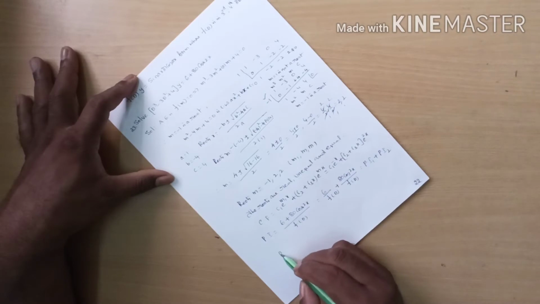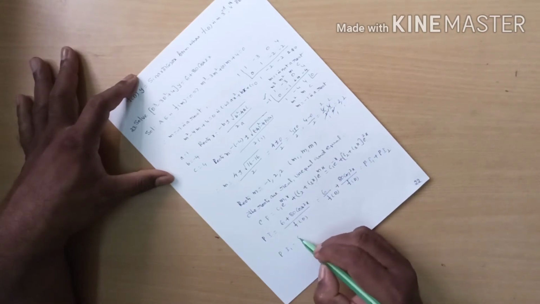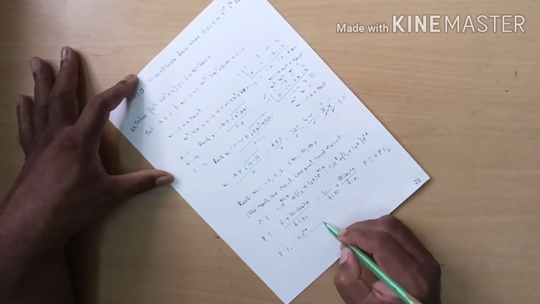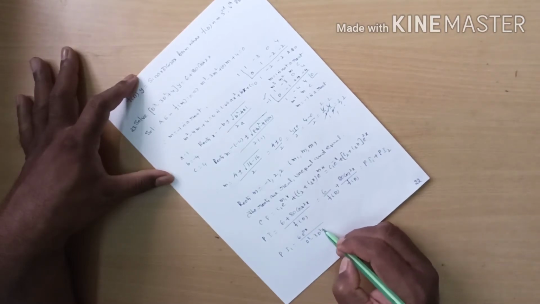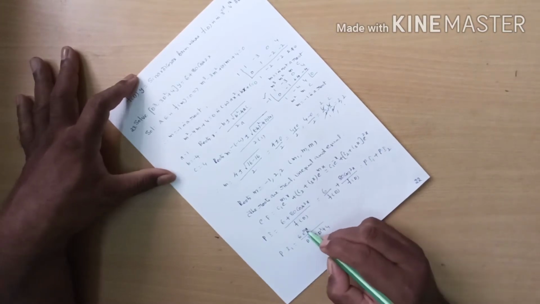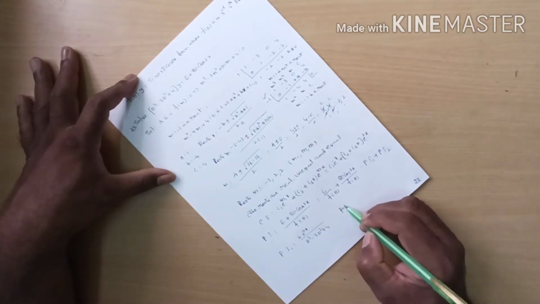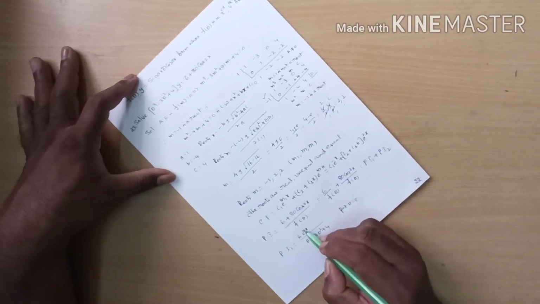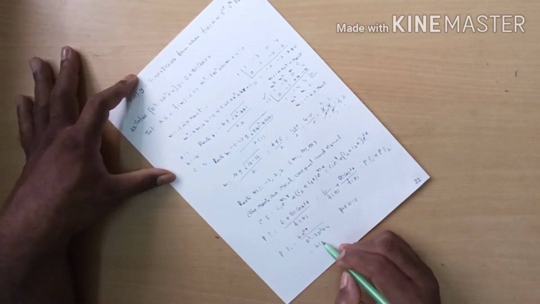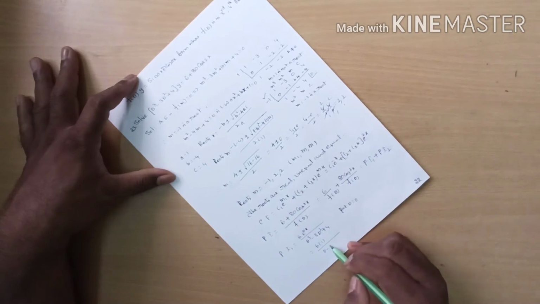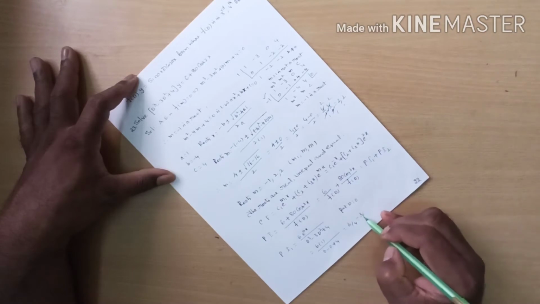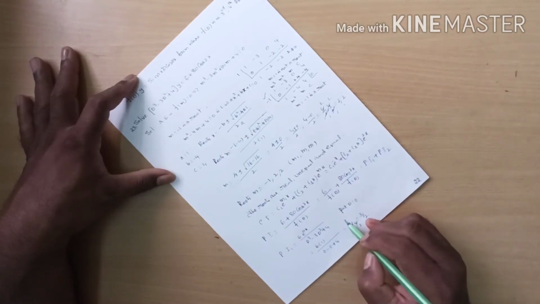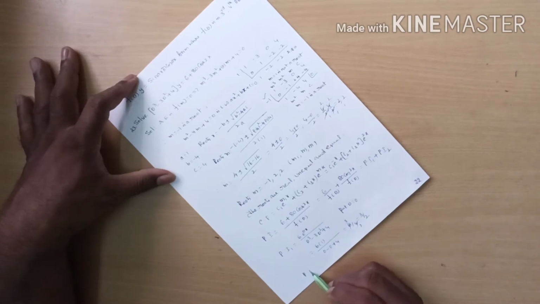Coming to PI1, what is PI1? 6 into e^(0x) by D^3 - 3D^2 + 4. Here what is the rule for e power? It is the first case, put D equal to 0, that means x coefficient. 6 into 1 by 0 minus 0 plus 4. Simply it is 6 by 4, equal to 3 by 2 by cancellation. Therefore, PI1 is equal to 3 by 2.